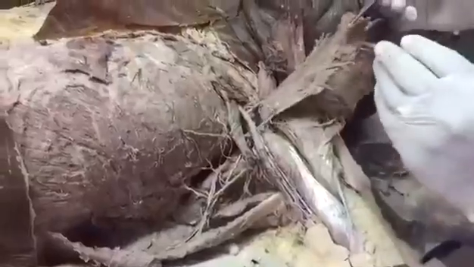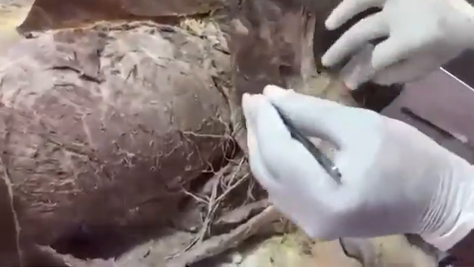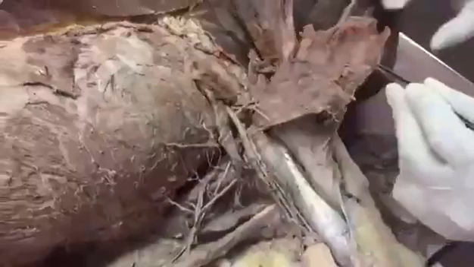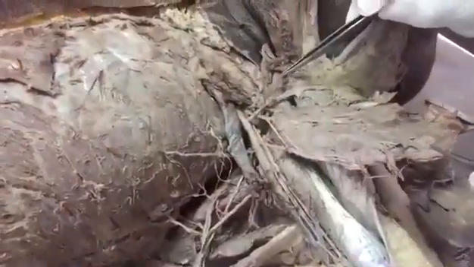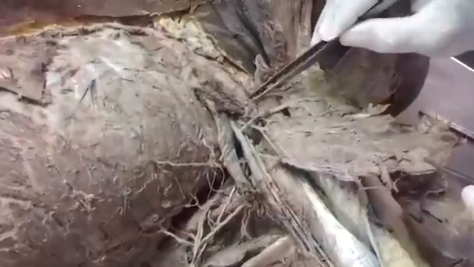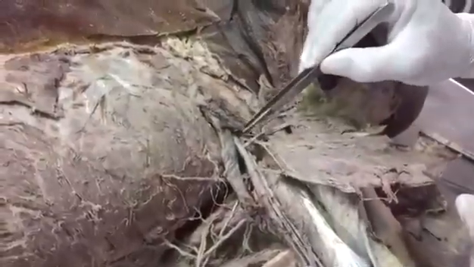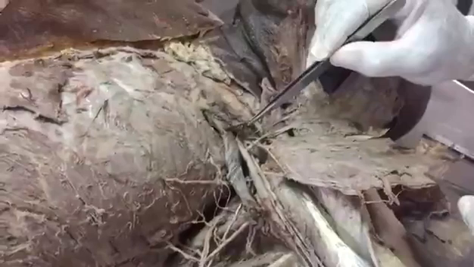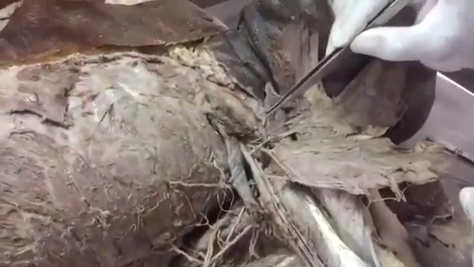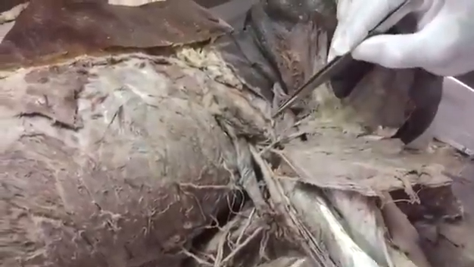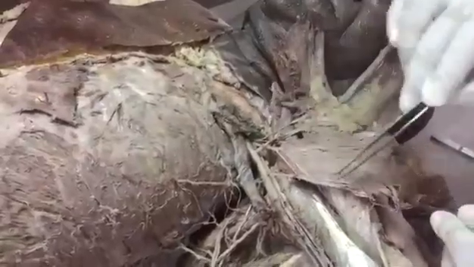Here we can see along the anterior wall of the axilla what contents we can see. Here we can see one nerve piercing the pectoralis minor, the medial pectoral nerve, and this one piercing the clavipectoral fascia is the lateral pectoral nerve. This one is the acromiothoracic artery, and this is the cephalic vein, which is draining into the axillary vein. So these are the contents along the anterior wall of the axilla.